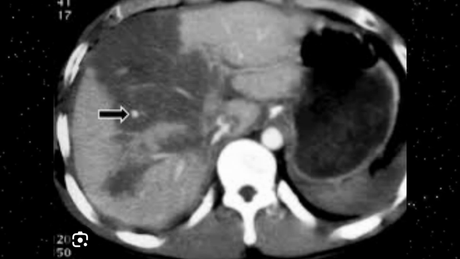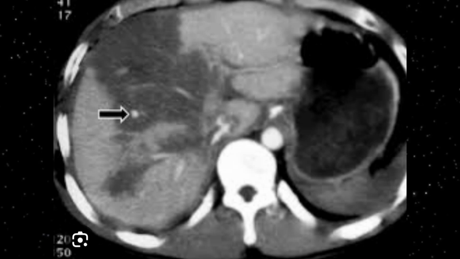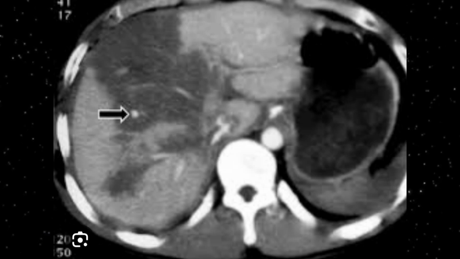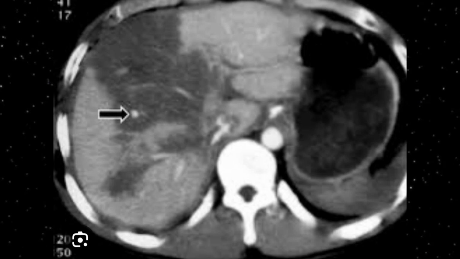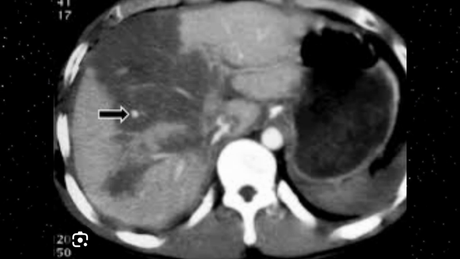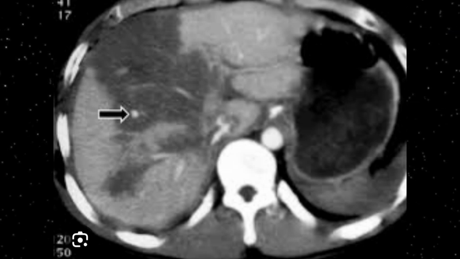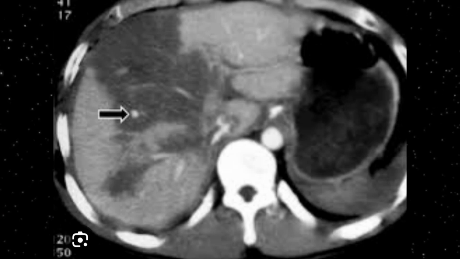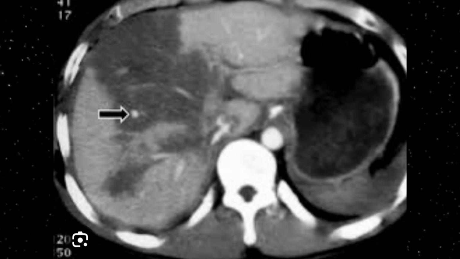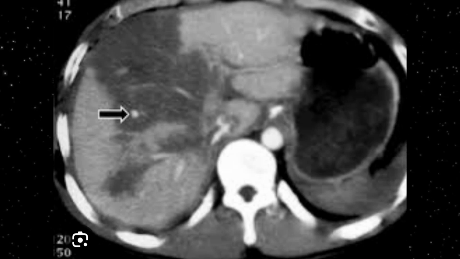These hypodense areas are suggestive of hematoma. This hematoma has already liquefied and needs further attention, because with a liquefactive hematoma there may be a lot of complications, which will eventually lead to abscess formation, gangrene or ischemia. So it needs surgical attention. It needs to be cleared up surgically.